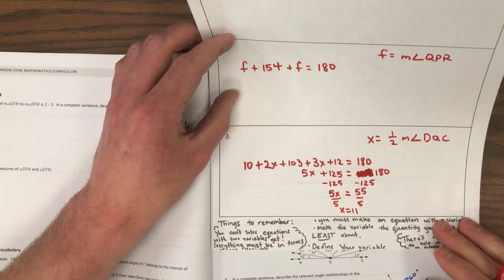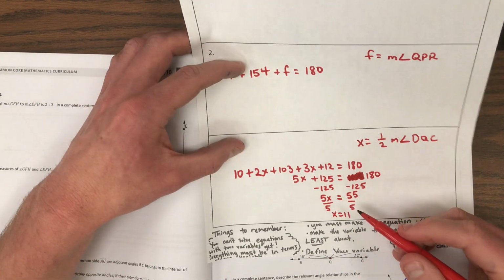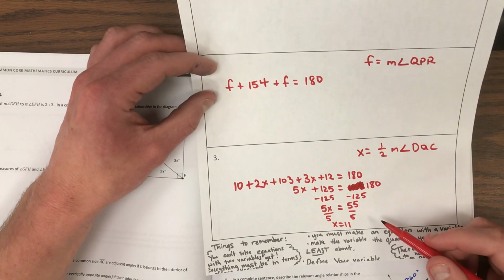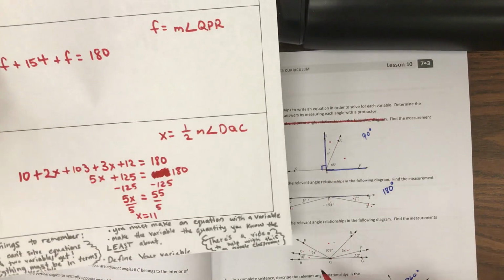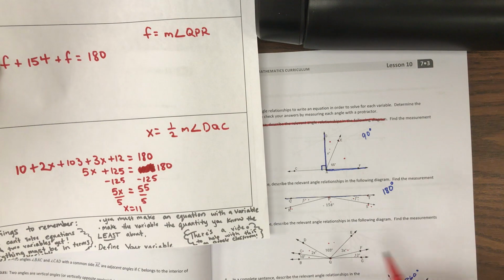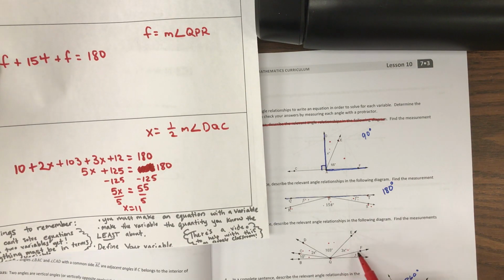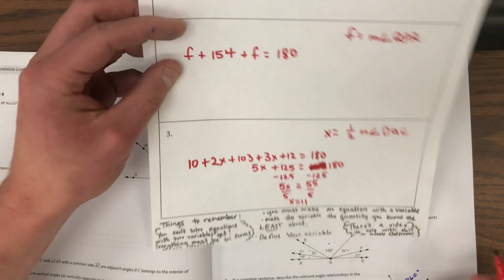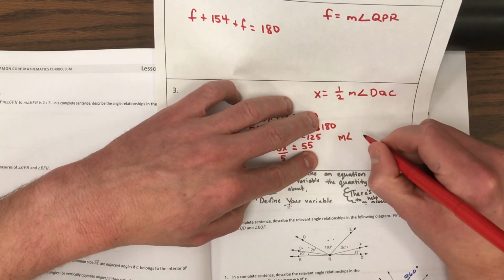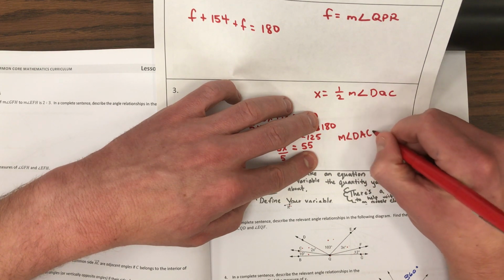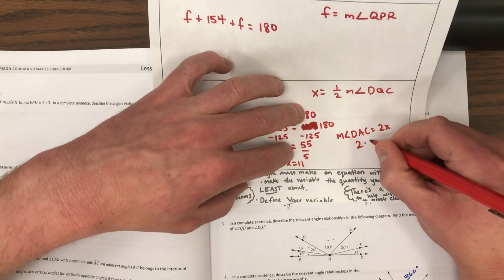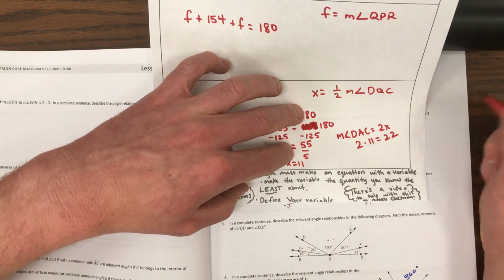But I'm not done, because that just tells me that the variable x equals 11. I still have to use that variable to find the degree measures of all these unknown angles. I have to use that x to find the measure of DQC and the measure of EQF. So if the measure of angle DQC equals 2x, well, that's 2 times 11, which equals 22.